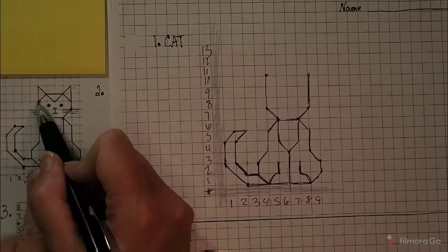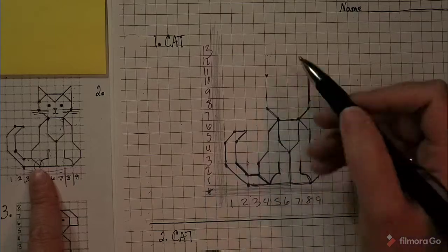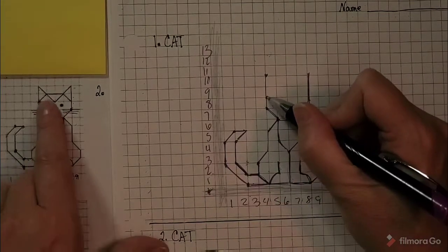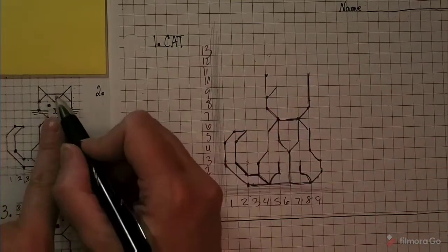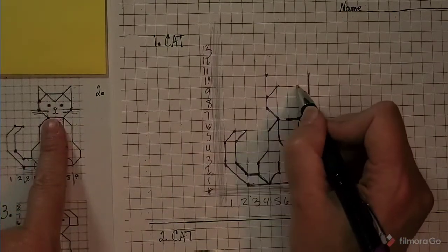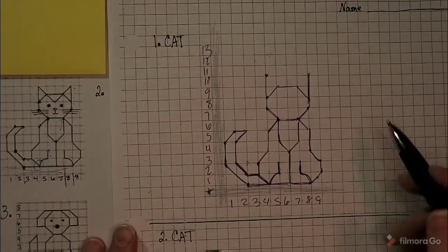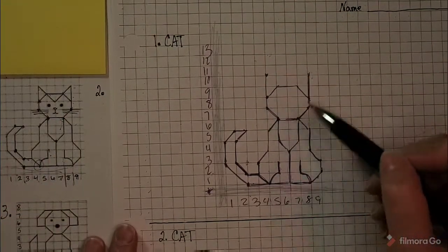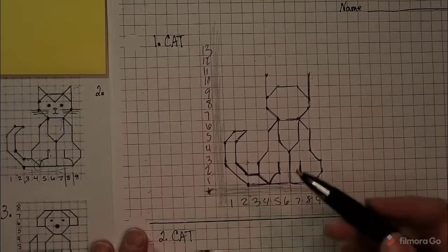So I'm going to see it is on the 8, 9. So there's 8, 9. I'm going to make my dot. It goes up a diagonal, and then it goes across 1, 2, and then back down. So I have that started. His ears look kind of funny, or hers. Now what we need to do is we see that they're triangle shapes.